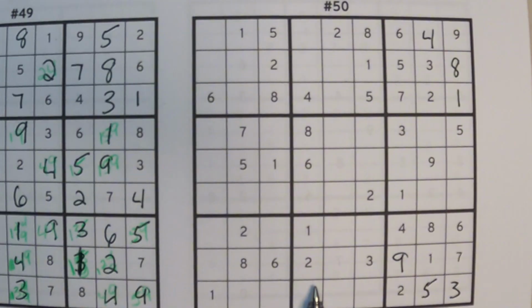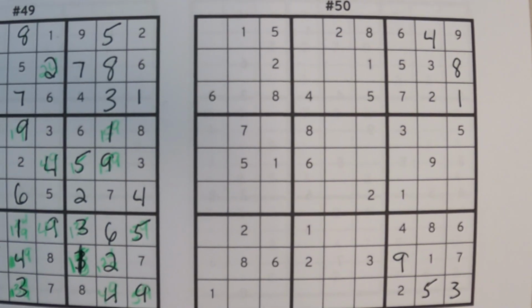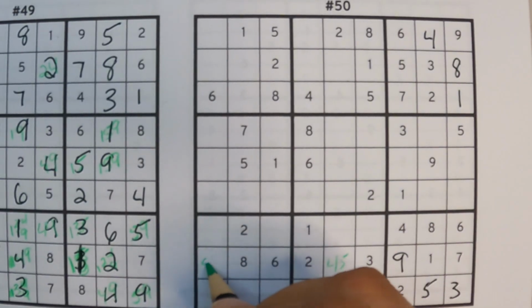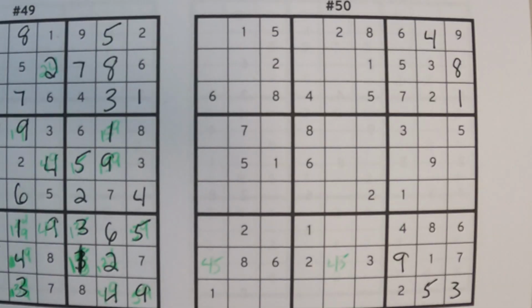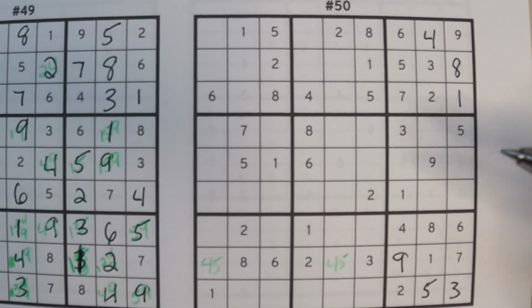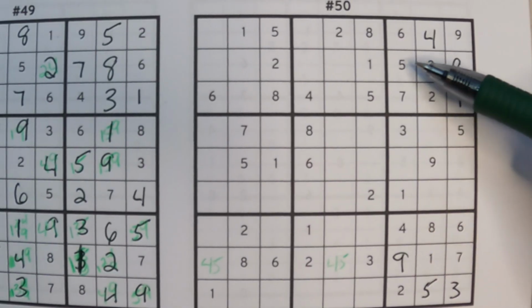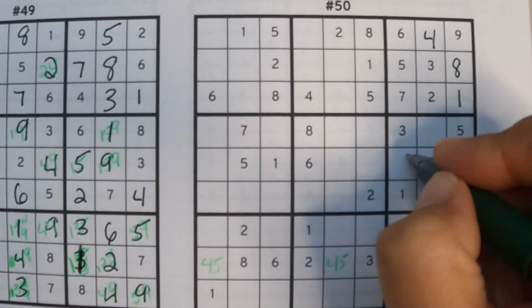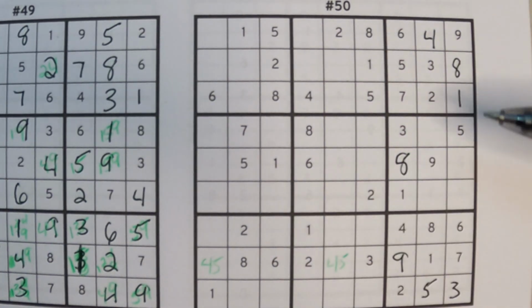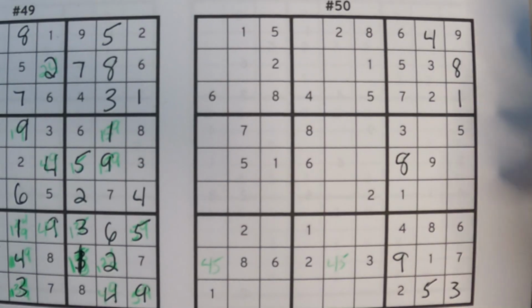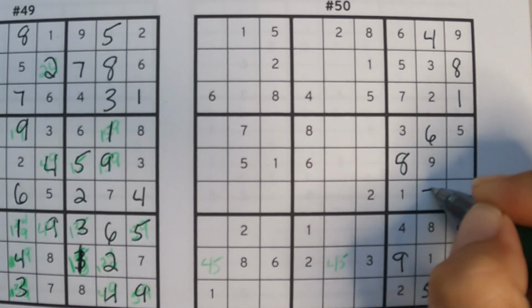For this row now, we're missing 4 and 5. I don't see any help. 4, 5, 4, 5. For this column, we've got 1, 2, 3, 4, 5, 6, 7. We're missing an 8. For this column, we're missing 6 and 7. We've got a 7 here, so 6, 7.